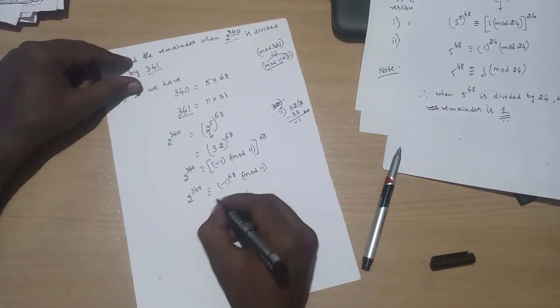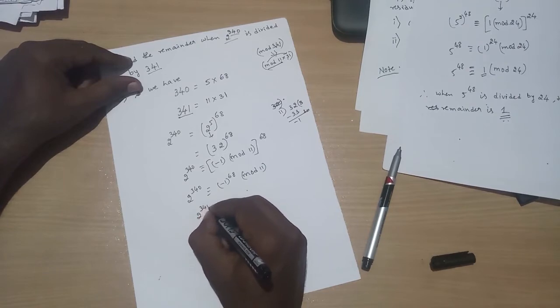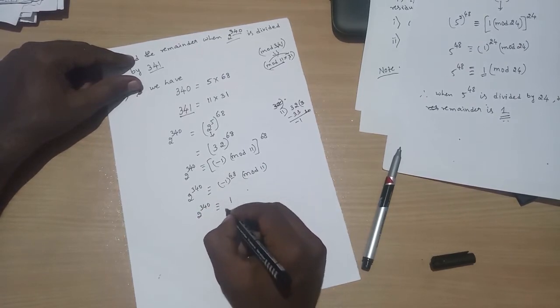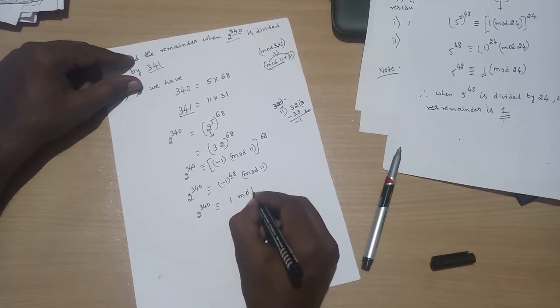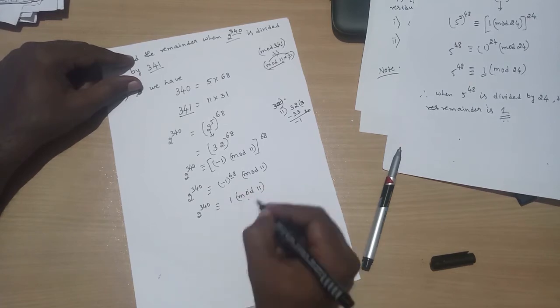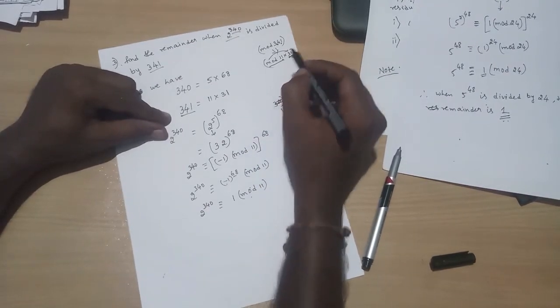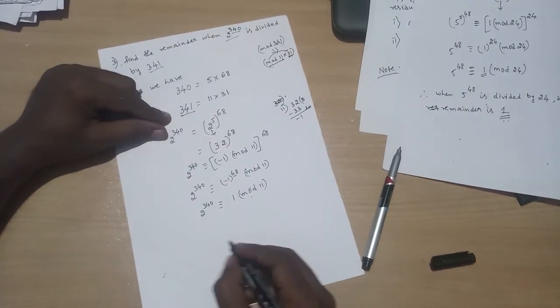So 2 to the power of 340 is congruent to, here it is even power, so this becomes plus 1 mod 11. Now same thing, we have to find out for 31, mod 31.